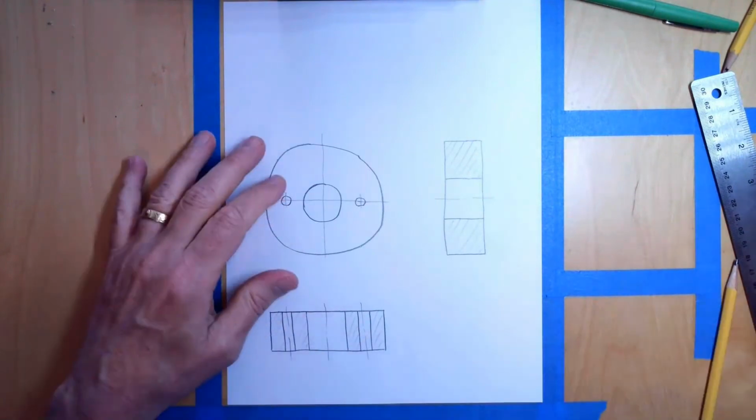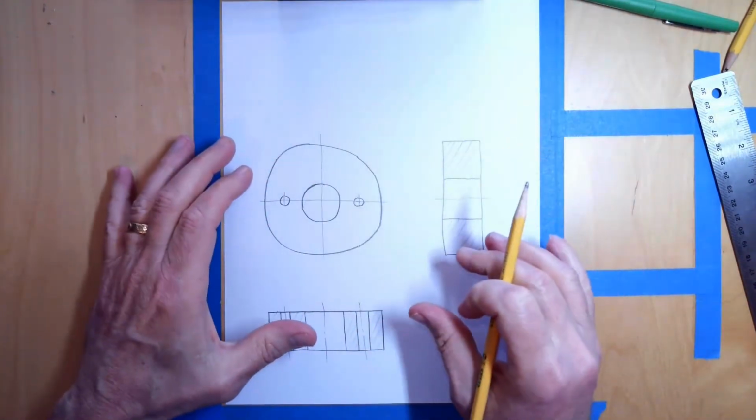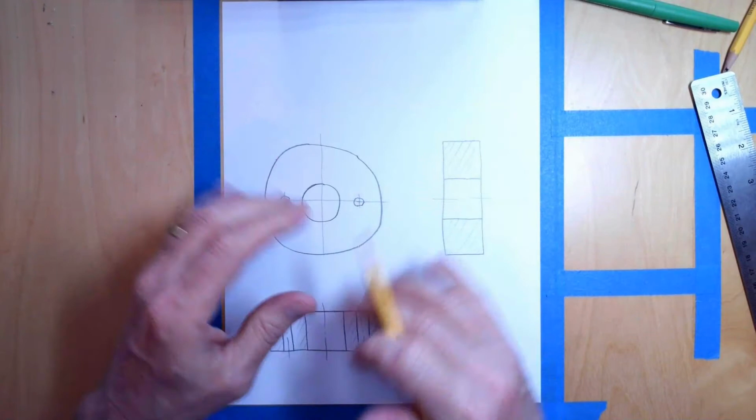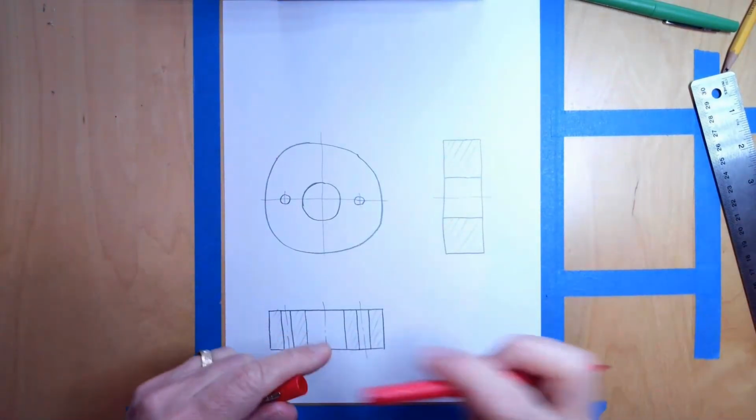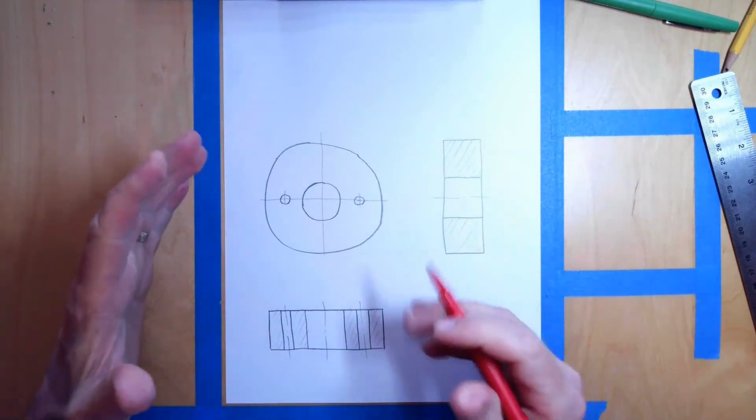So here I have, this is the part, right? And the only reason I've drawn the part is so you can kind of get a reference here. But we're drawing the functional gauge. So I will draw this in red so that you can see that.